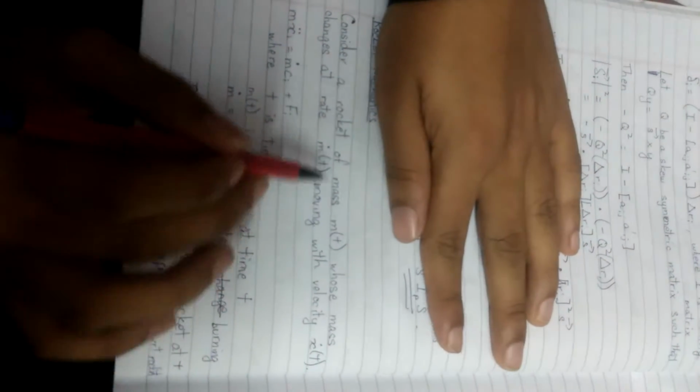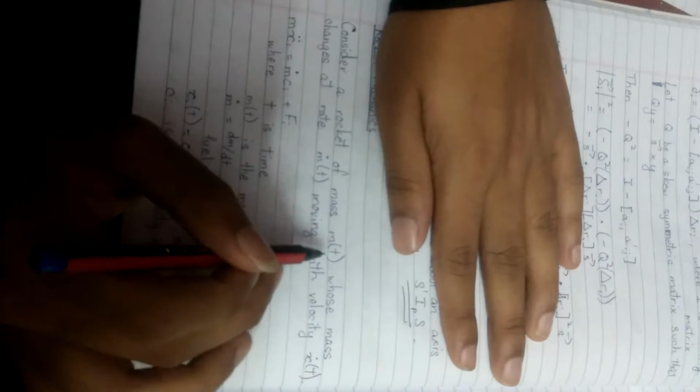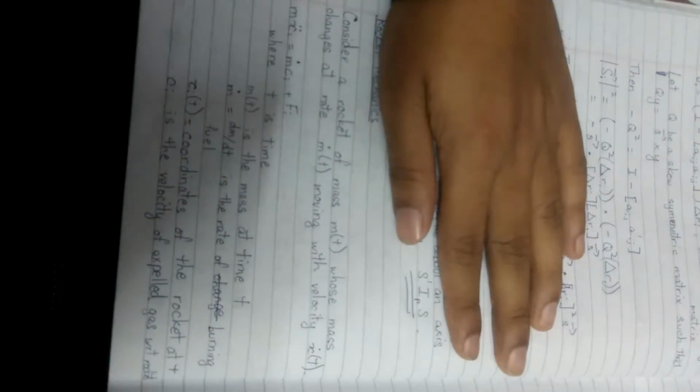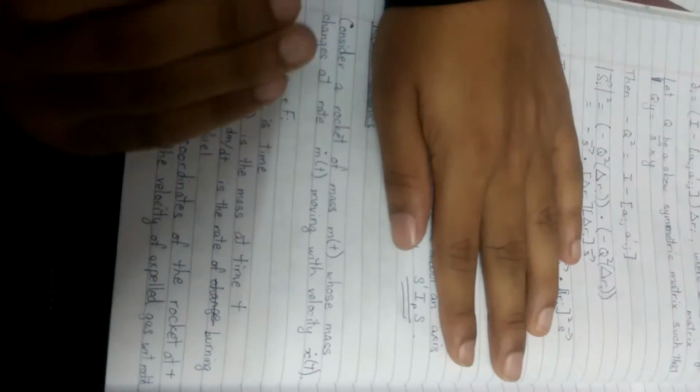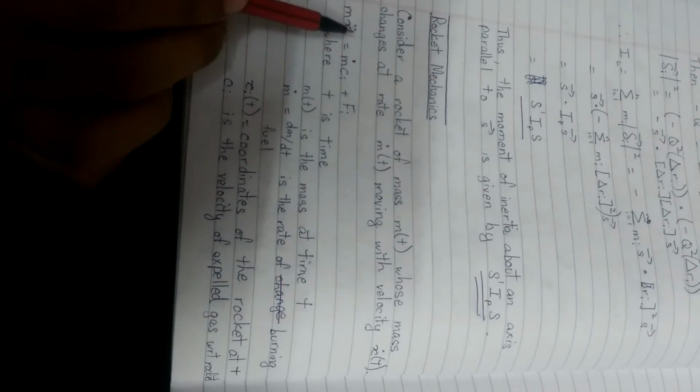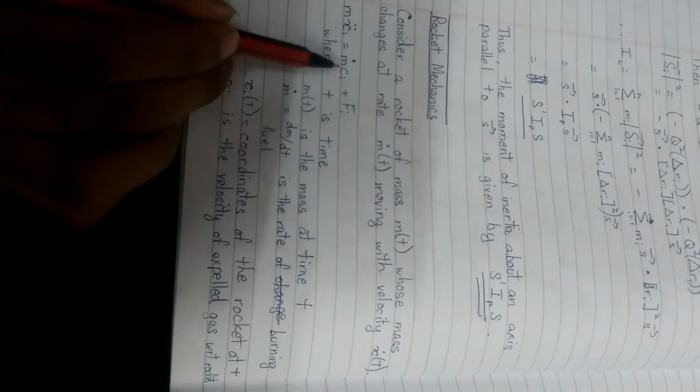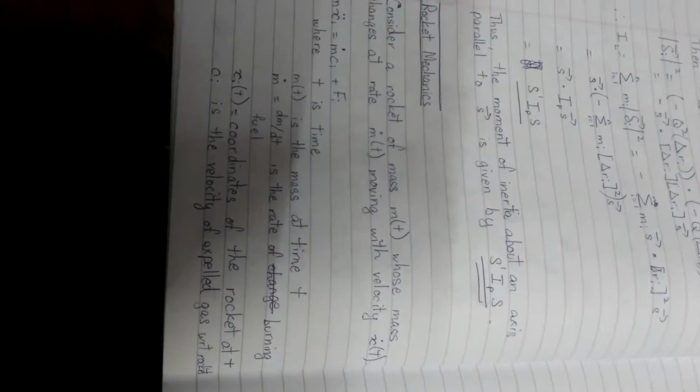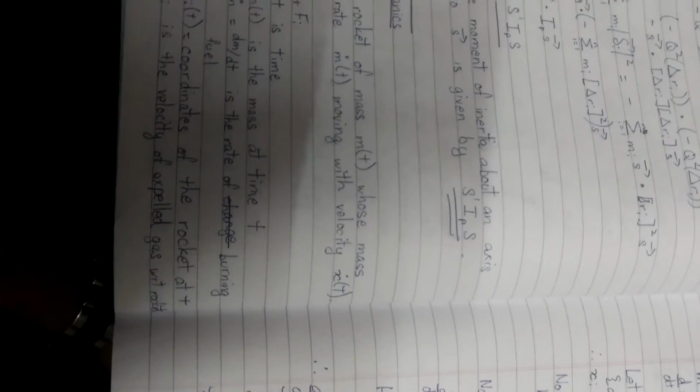Alright, now we're going to go into the fun part. Rocket dynamics. Rocket mechanics. Well, consider a rocket of mass m, whose mass changes at rate m dot, moving with velocity x dot. Now, notice that all of these are functions of time, because in a rocket, fuel is being expelled. Thus, the mass of a rocket is not constant.